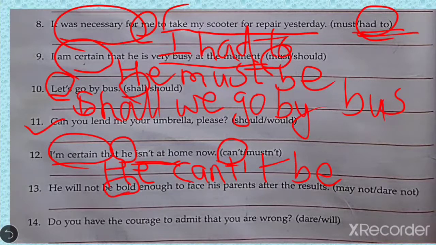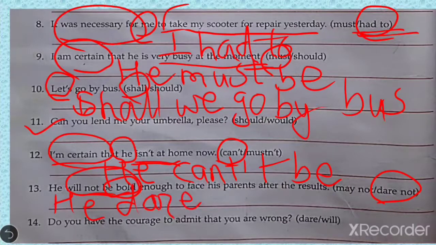Bold itself means courage, dare, so definitely here dare not will come. He will not be bold, these words you have to remove from this sentence. He dare not face his parents after the results.